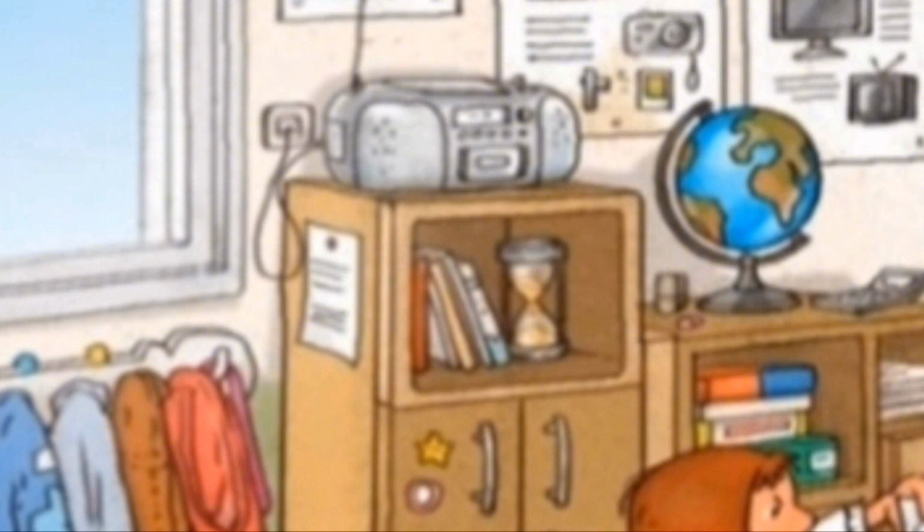Moving to the next side, there's a radio on top of a brown desk. On the desk, we can see an hourglass and some books. The desk is higher than the other desk. It has 2 doors which are closed and there is a paper on the side of the desk. Also stickers, shaped like a pink circle and a star. There are also a globe and other objects like a calculator.